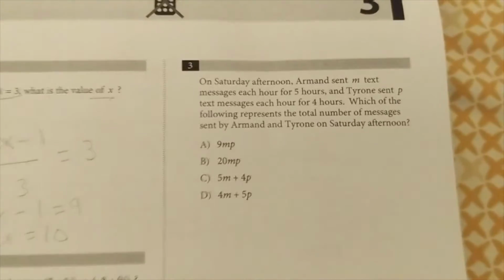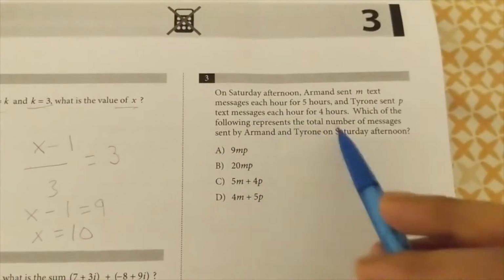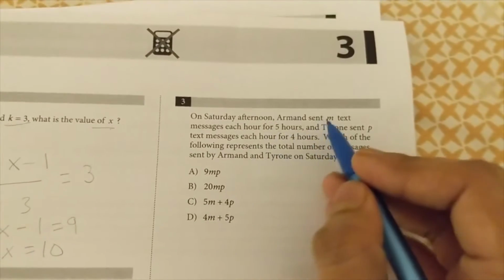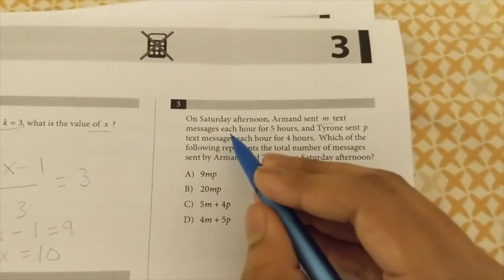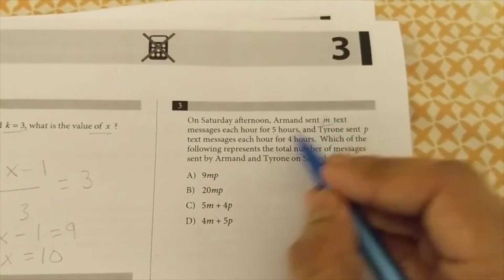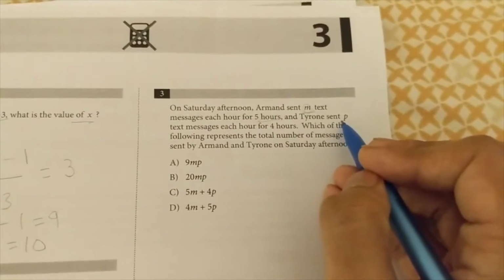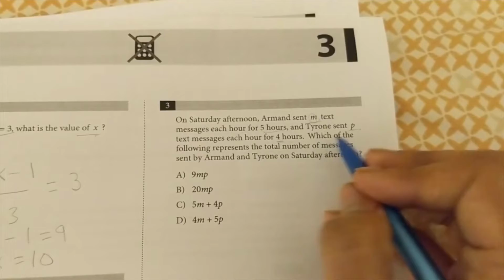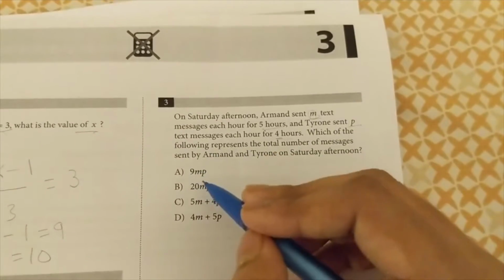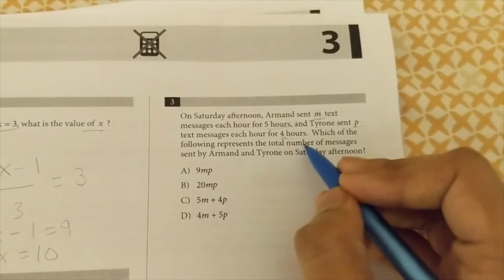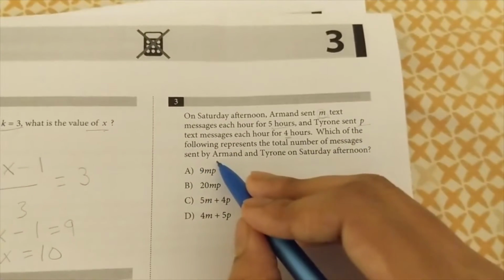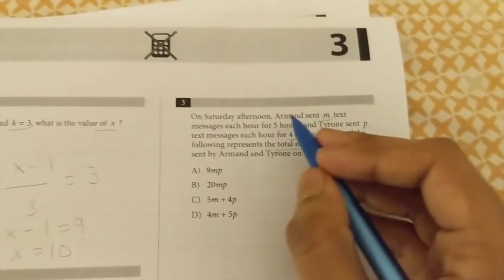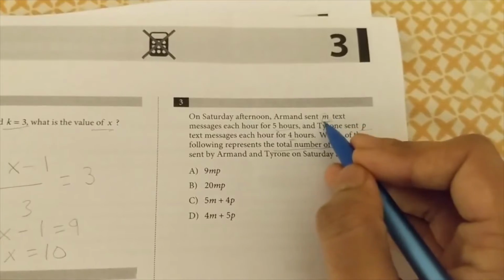Next one. This is a word problem. As you can see, there's a lot of reading here. But if you've read through it, you can see Armand sent m texts each hour, so this is kind of like a rate, for 5 hours. Tyrone sent p messages for 4 hours. Which of the following, we got a bunch of expressions here, gives the total number of messages sent by Armand and Tyrone on Saturday afternoon. So the total number of messages, basically we add up how many they sent. We got the rate here.